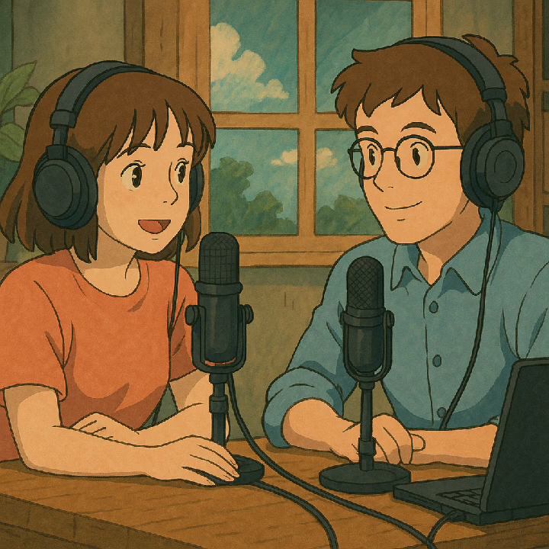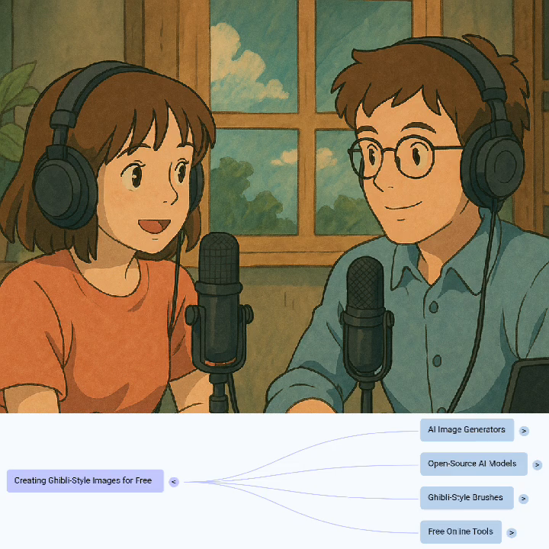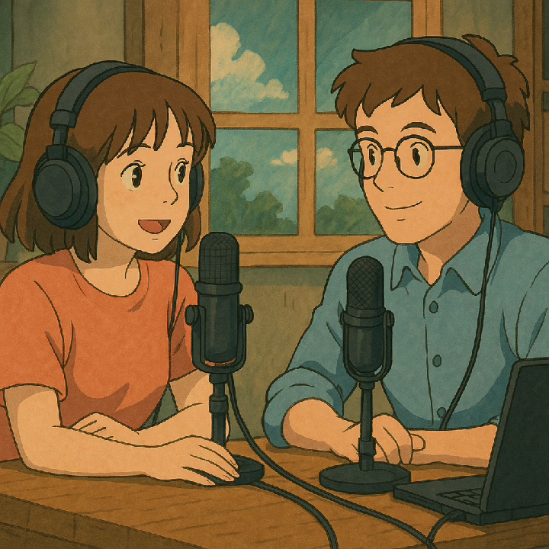Ever been just mesmerized by the enchanting visuals of Studio Ghibli? Films like Spirited Away or My Neighbor Totoro. Absolutely. That look is iconic. Totally. So today we're showing you how to easily create images with that same magical touch. And the best part, it can all be done for free. Yeah, which is pretty amazing.